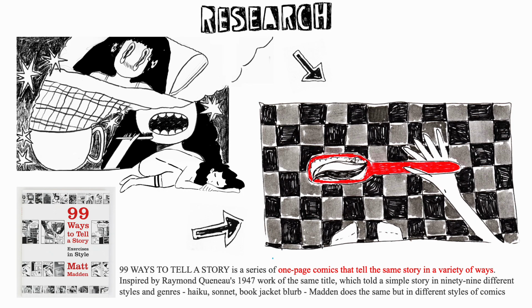Then going back on my work, I looked at Matt Madden's 99 Ways to Tell a Story. This book is really interesting. Obviously, as it says in the title, it's a one-page comic that tells a story in a variety of different ways, 99 ways. And some of them are just by using text or the point of view of the main character. So I tried to recreate one of the panels I'd already done in the main character's point of view, just to see how it would look, to see if I could create anything from that. So this is that experiment here.